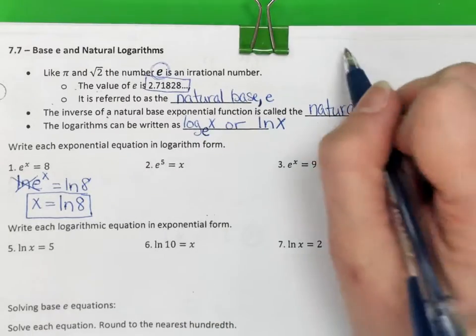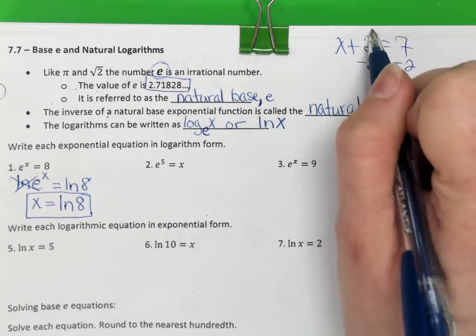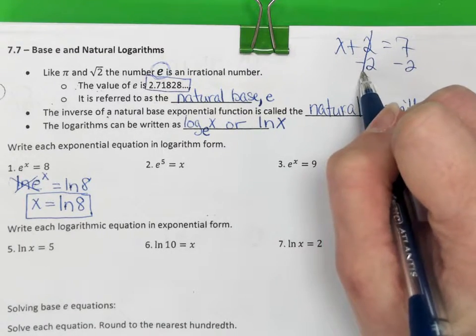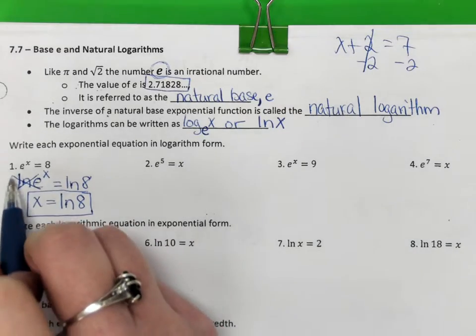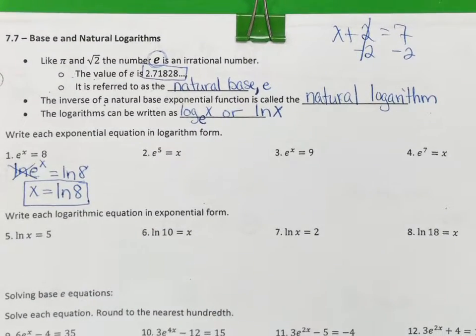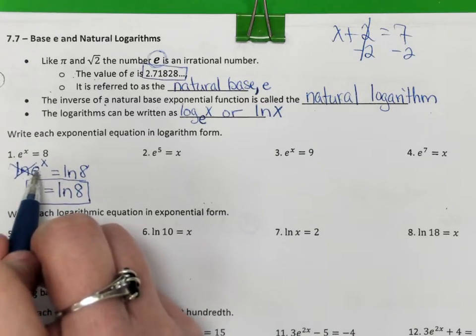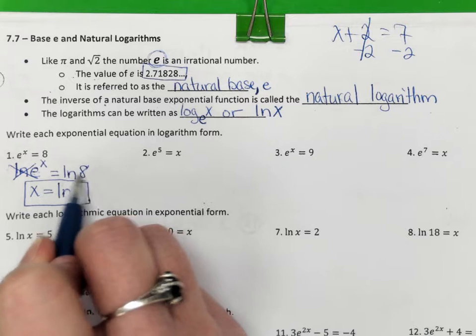Just like if you have x plus 2 equals 7, right? You subtract that 2, they cancel out on this side. Oh, so it's the natural log and the e that cancel. Yes, these two are opposites. They cancel out on this side because these two are opposites. Natural log, you have to do it to the other side though.